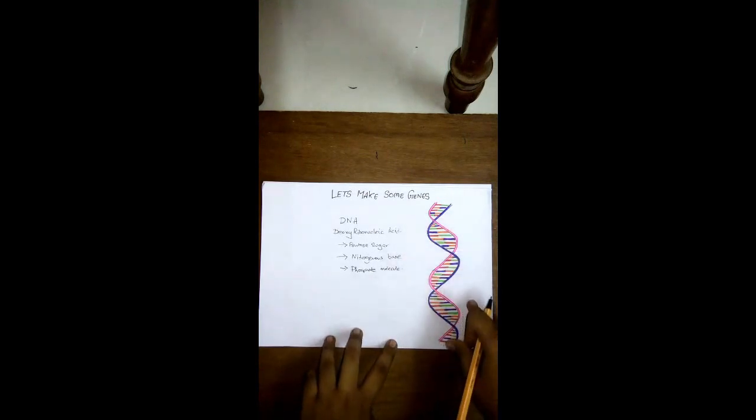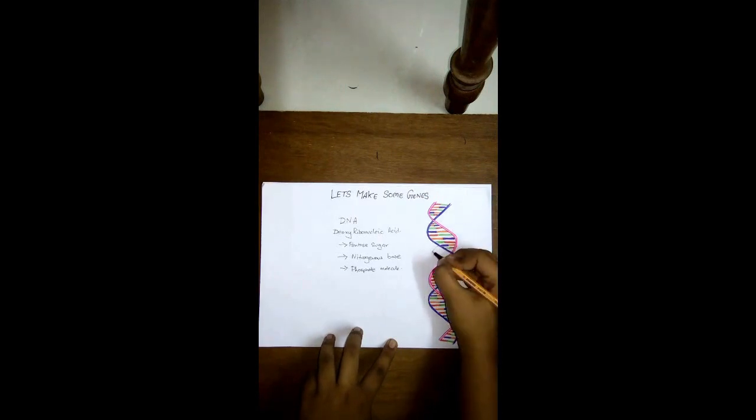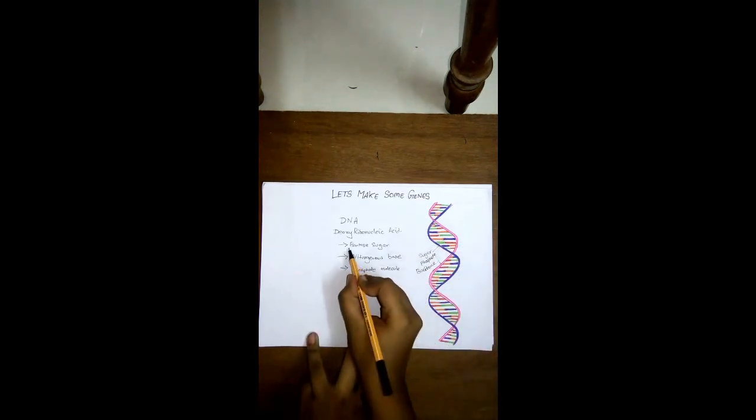So you've seen the double helical structure, and there are two strands going. One is purple and the other one is pink. And the lines in between are actually what code for your proteins and everything. They're storing the information. So these two ribbon-like structures, the pink and the blue, are collectively known as the sugar phosphate backbone. And that is because they are made up of this pentose sugar and the phosphate molecule.